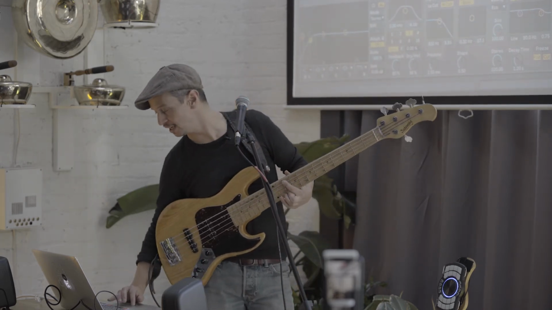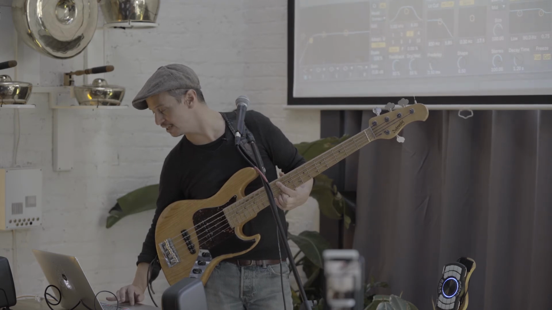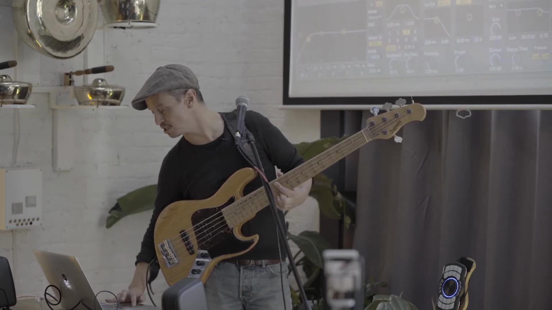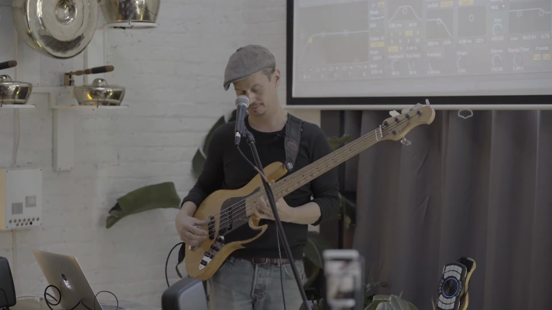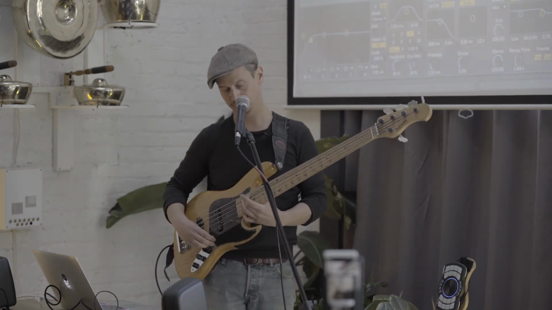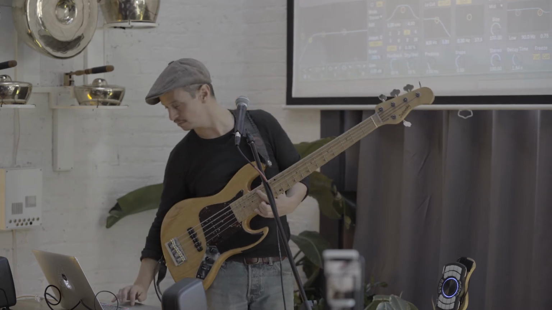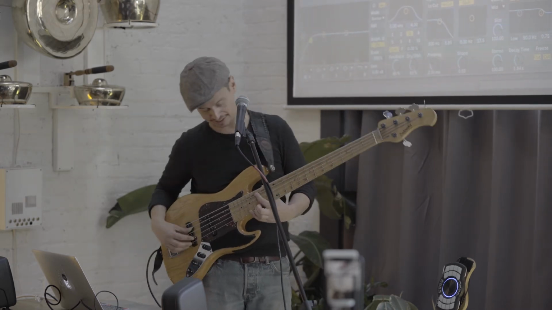Okay, so it's like I can start getting some very more interesting tones out of my bass that aren't maybe classic bass tones.